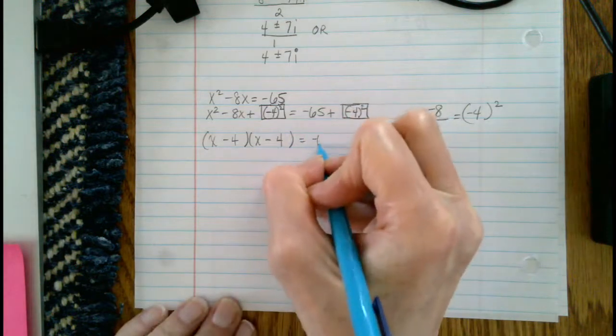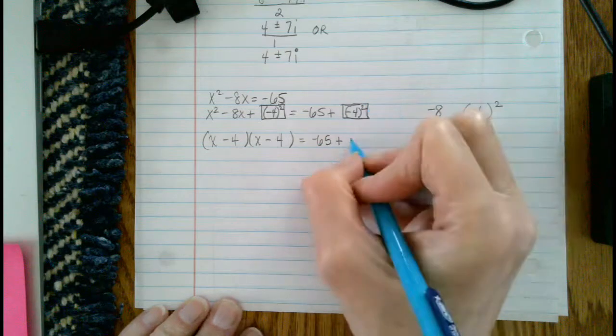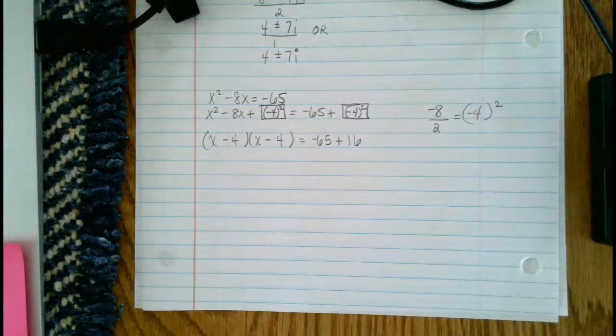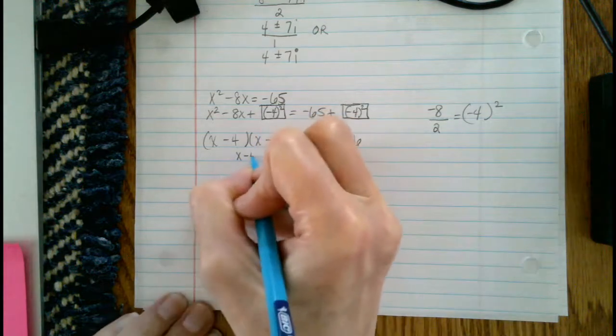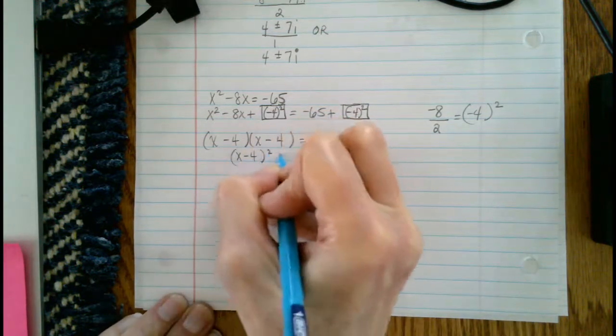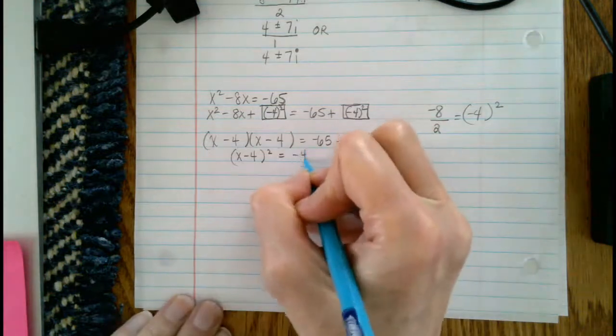Now, on the other side, however, we do want to figure out that negative 4 squared is actually 16. But what we're going to do in our next step here is we're going to condense down that left side so it becomes x minus 4 squared, and then negative 65 plus 16 equals negative 49.